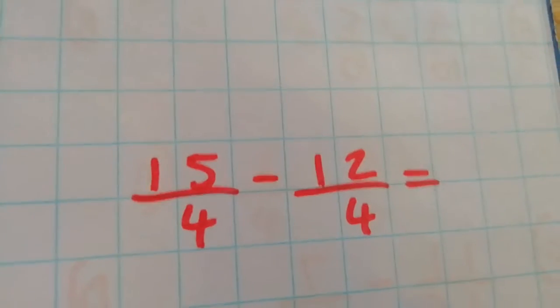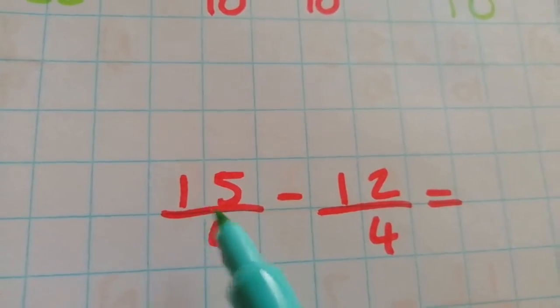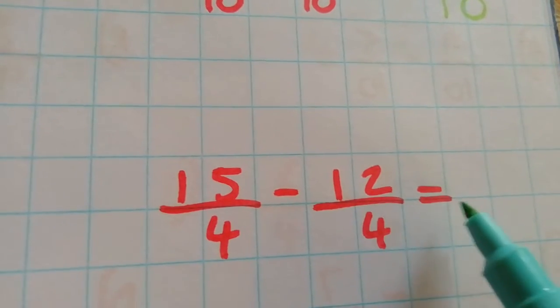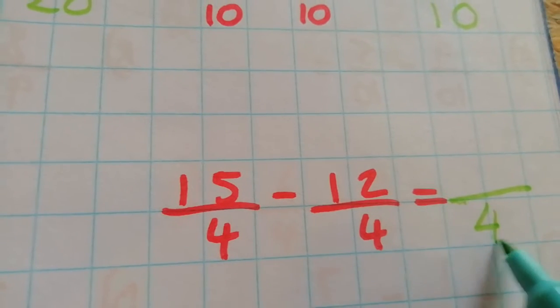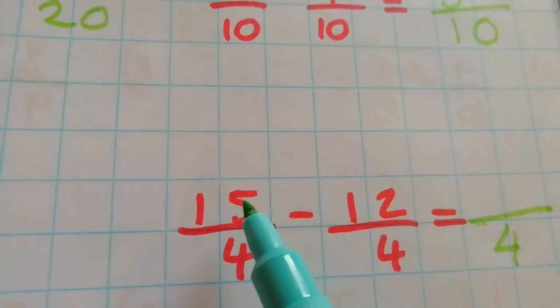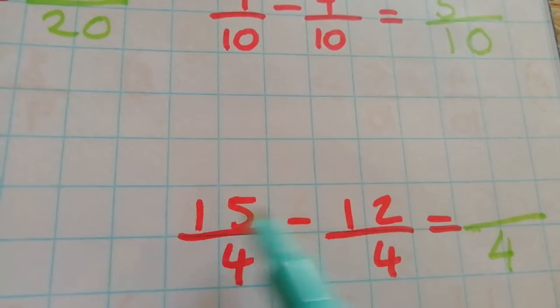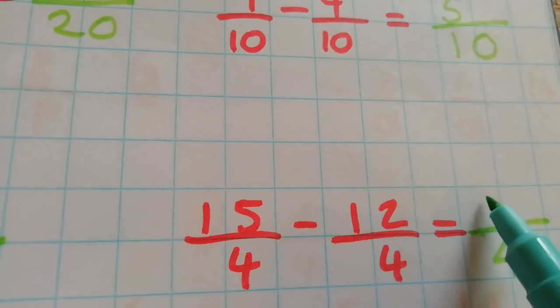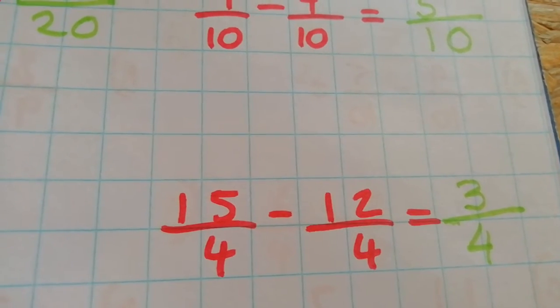Coming on to some year 4 objective here where we ended up with a number that's bigger than a whole 1. We've still got the same denominator on the bottom, so it's really not a problem at all. We're going to end up with an answer in quarters or in fourths. And we do 15 quarters, see, much more than a whole 1. 15 take away 12. It's going to leave us with 3. So we get an answer of 3 quarters.